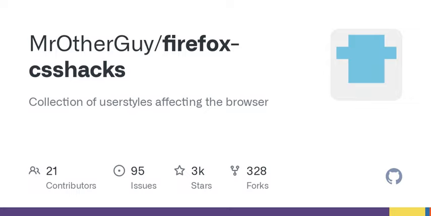If you want to customize your Firefox experience, you'll need to load two special style sheets, userchrome.css and usercontent.css. Now, you might be thinking, okay, sounds techy, how do I even get started? Well, it's easier than it sounds. First, you'll need to set a special preference in Firefox. Just type in about:config in the URL bar and search for the preference called toolkit.legacyUserProfileCustomizations.stylesheets. Once you set this to true, Firefox will be ready to load your custom styles.